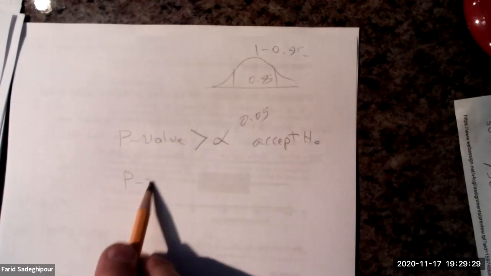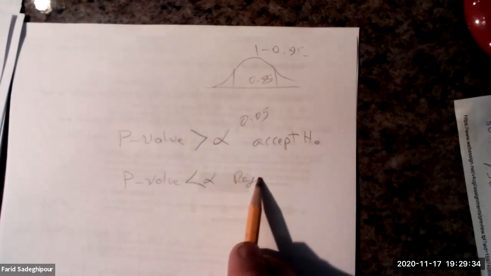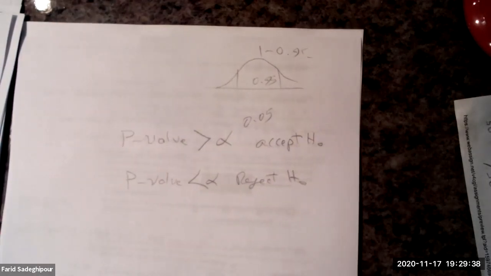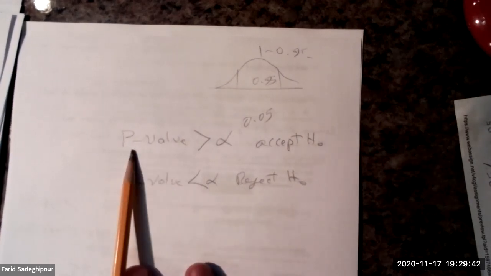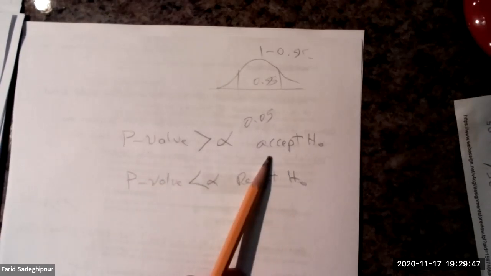But if your p-value, when you calculate, is less than alpha, then you reject H0. So if you have a null hypothesis and an alternate hypothesis, at the end when you find a p-value on the calculator, always compare that with alpha, which is 0.05.